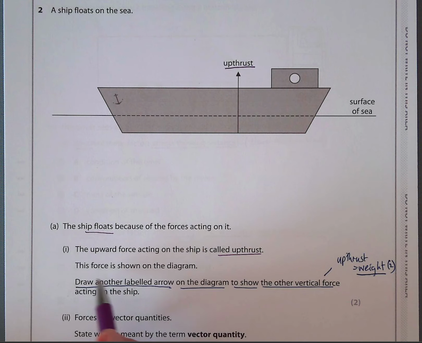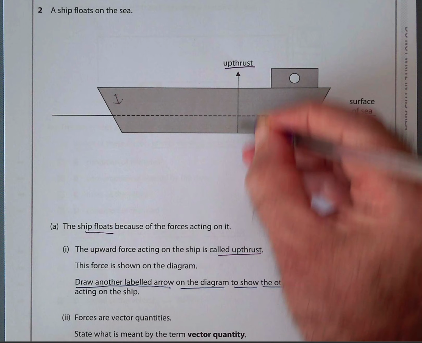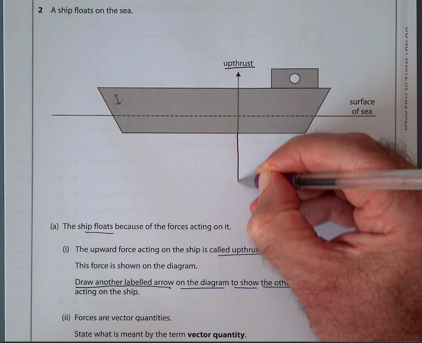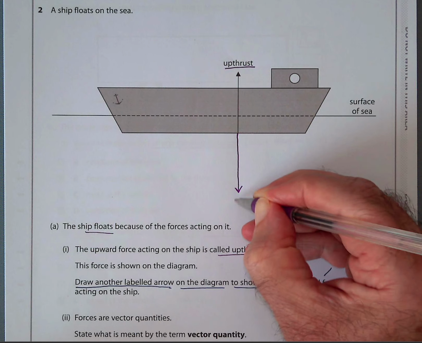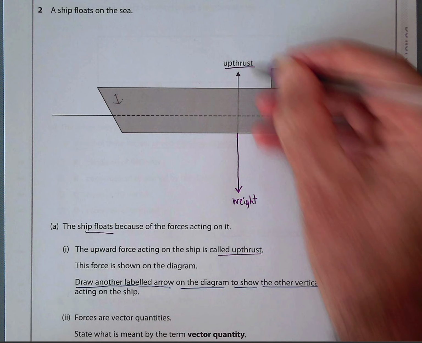They're giving you that. The force is shown on the diagram. Draw another labeled arrow on the diagram to show the other vertical force. Well, what's upthrust equaling to keep it floating? That means there's a balanced force situation where it has to be weight. So if the upthrust is this size and you're balancing it against the weight, the arrow for the weight must be equal in length and opposite in direction to the upthrust.